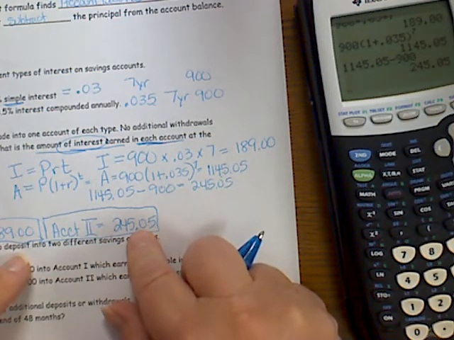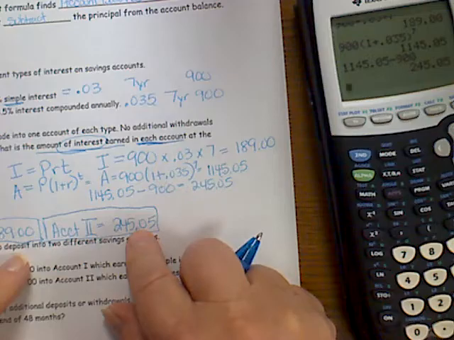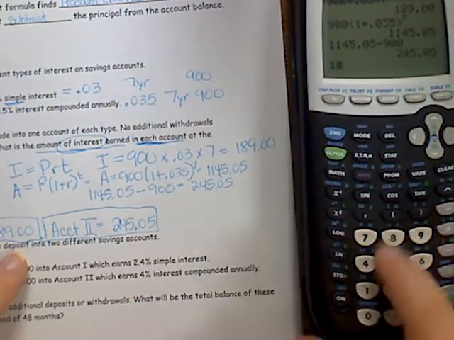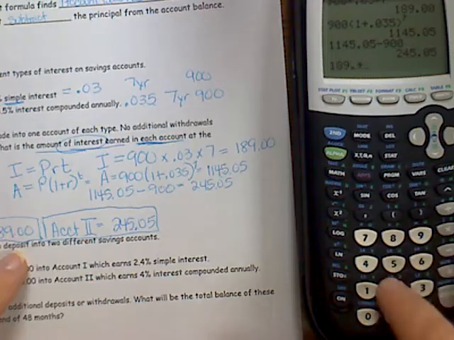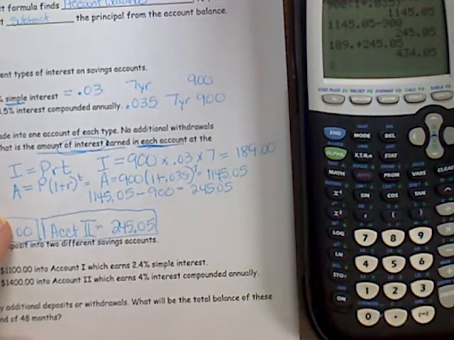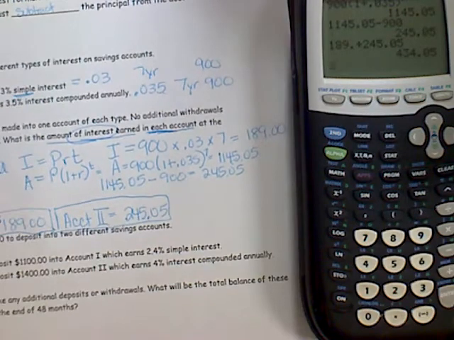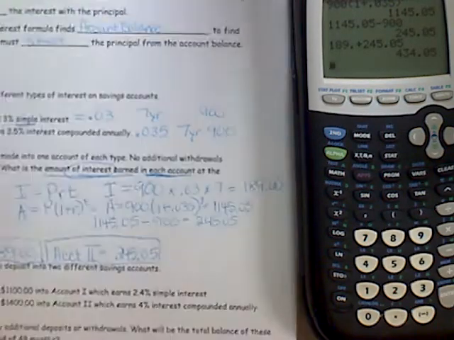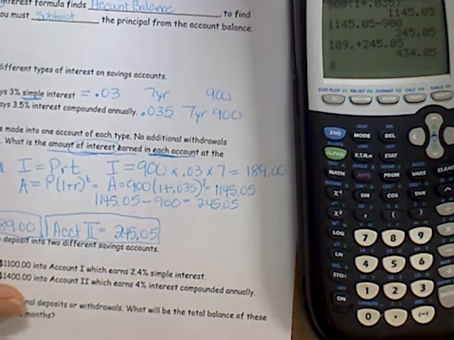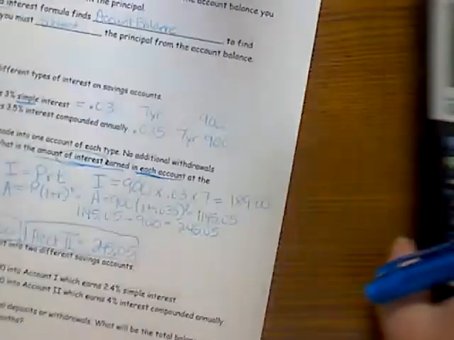Now, if it had asked me the total interest that I would make, I would have just done 189 plus 245.05, and the total was $434.05, so I could just add them together. Okay, you need to think and you need to talk about this with your friend that you're working with. Okay, let's look at number 2.